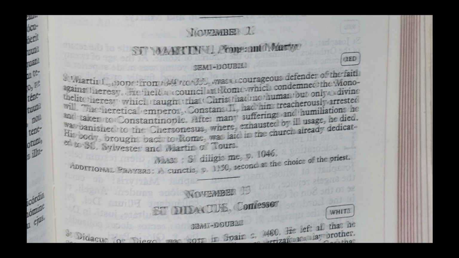Here's an example of a feast in which the whole Mass is in the common for this type of saint. So it's a little blurry here, apologize for that, but if you could see it, you would see that the Feast of St. Martin was a pope and martyr. So the Mass is Si Diligis Me. You can see that there, hopefully, a little bit. And that's on page 1046. And there's no other propers that are particular to St.